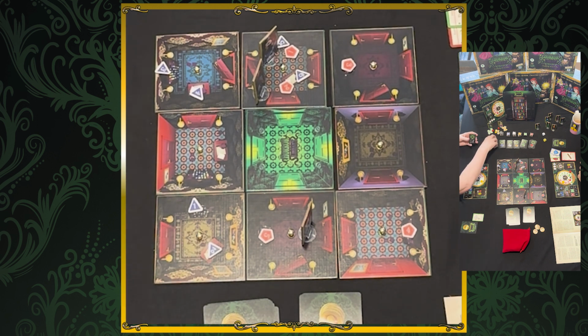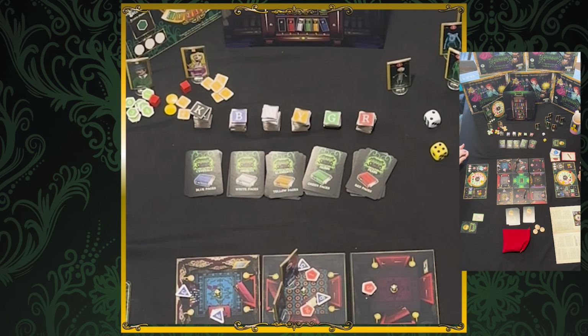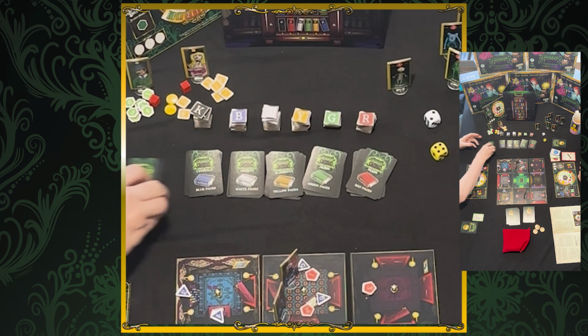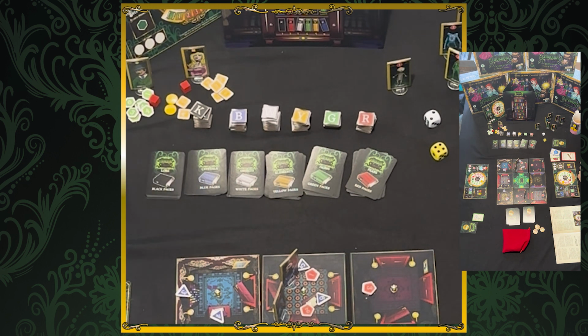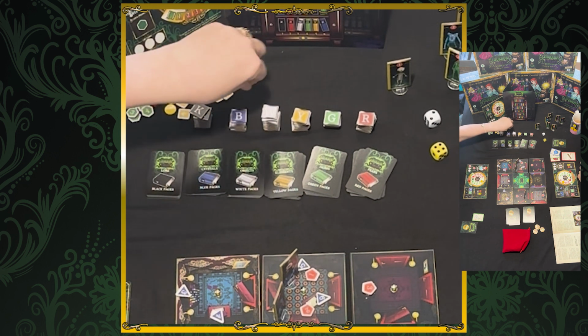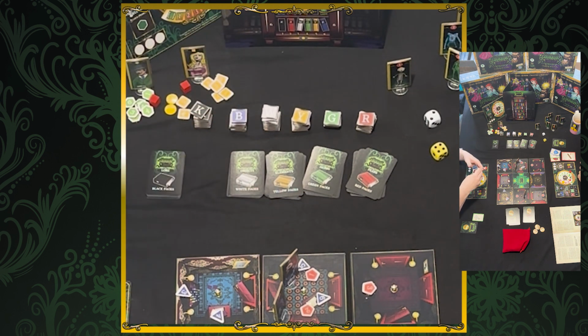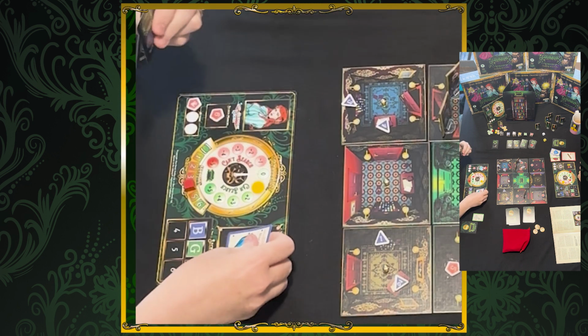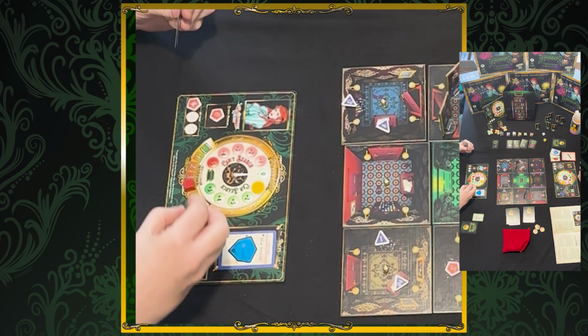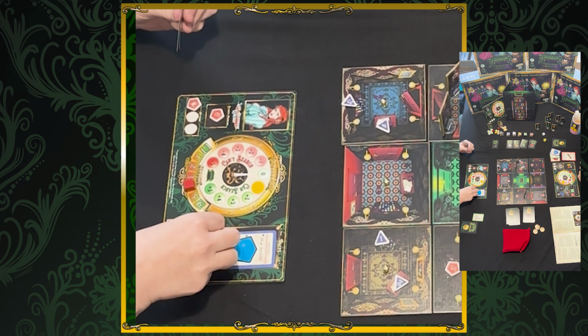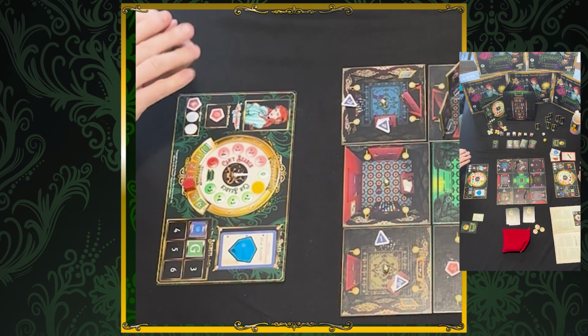And I think I'm going to get my blue. Okay, so that's my blue. Oh, I've got 1. You got your first secret. Right.